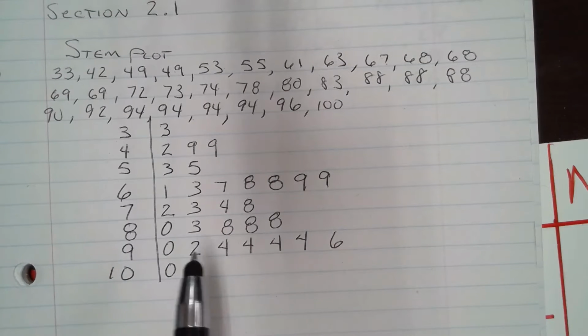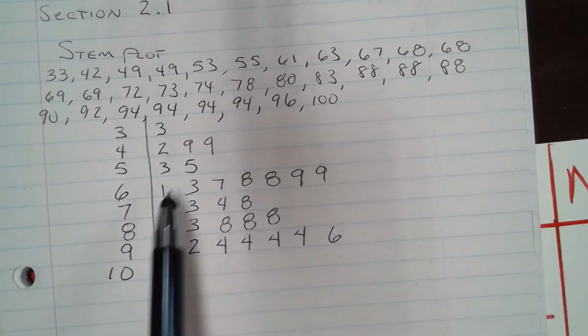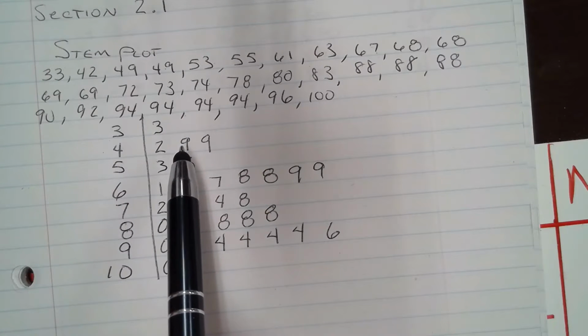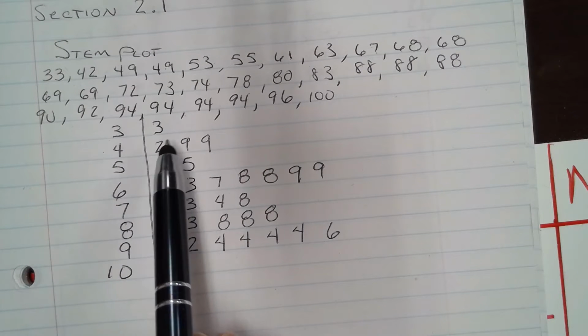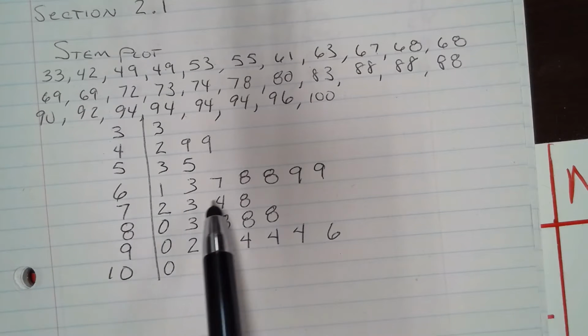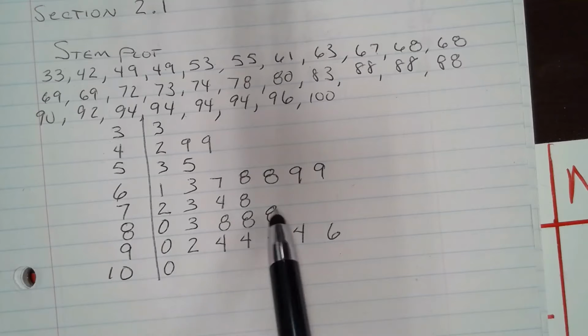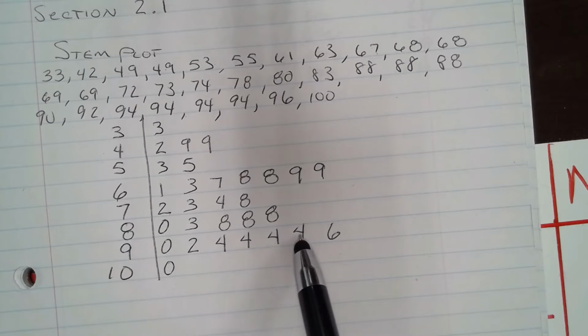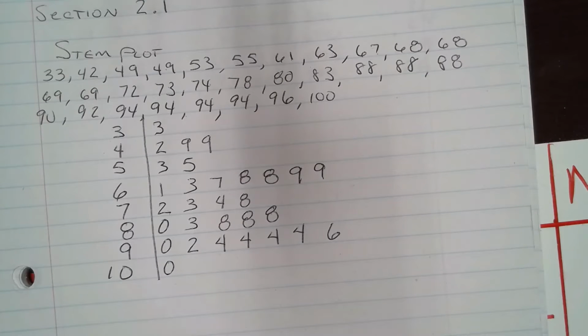Now, I want to go back, and I know that there were 30 people in this class, and so I'm going to make sure that I recorded all of them. I'm going to quickly count 1, 2, 3, 4, 5, 6, 7, 8, 9, 10, 13, 14, 15, 16, 17, 18, 19, 20, 21, 22, 23, 24, 25, 26, 27, 28, 29, and 30. So I've got all my data points.